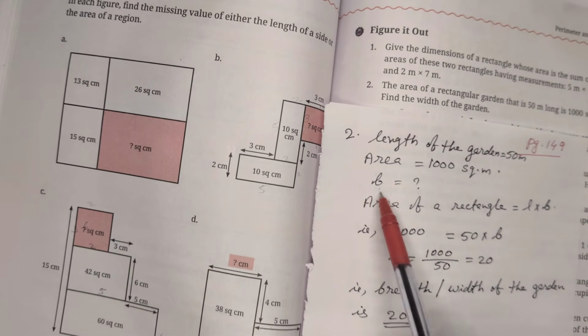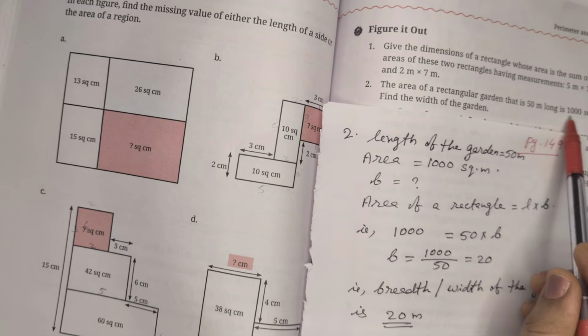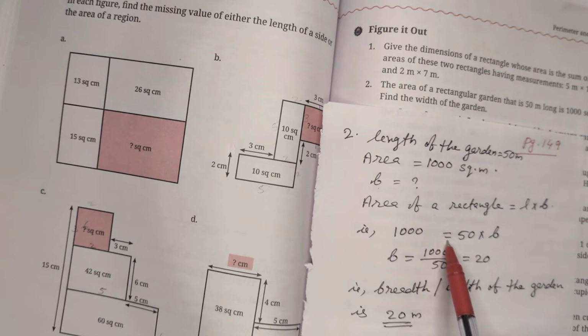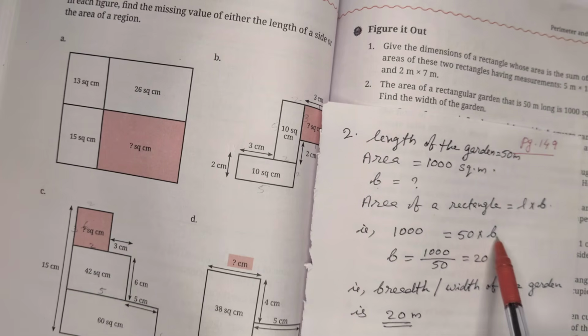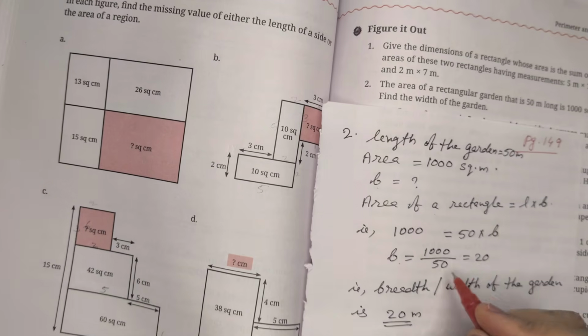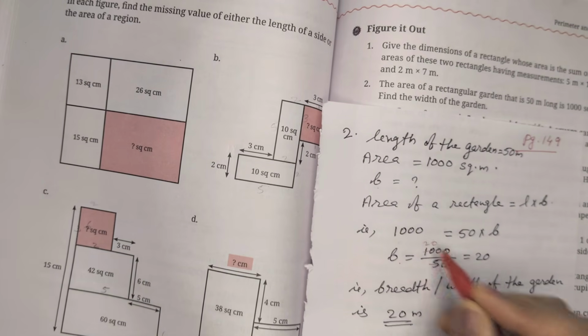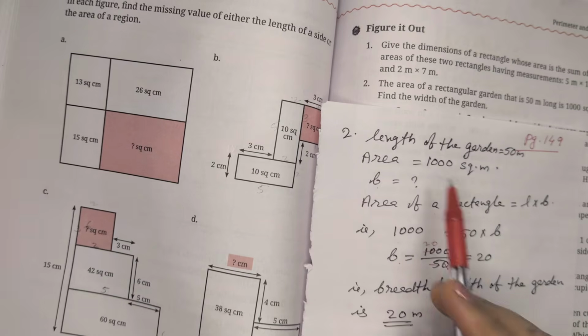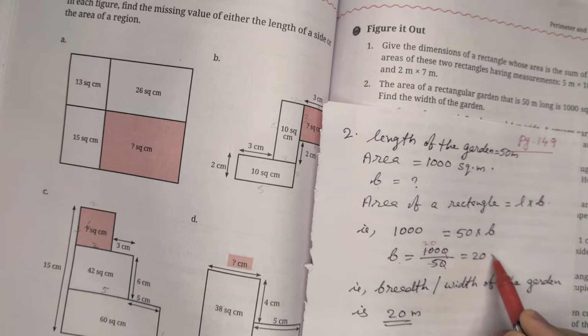We know the formula: area of a rectangle is equal to length into breadth. Area is given as 1000, which is equal to length, also given as 50, into b. So breadth is equal to 1000 divided by 50. We can divide by 10 and 5 to get 20. So the breadth or width of the garden is 20 meter.